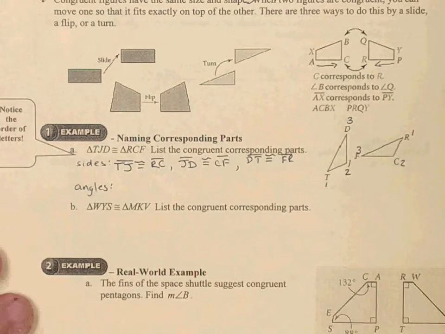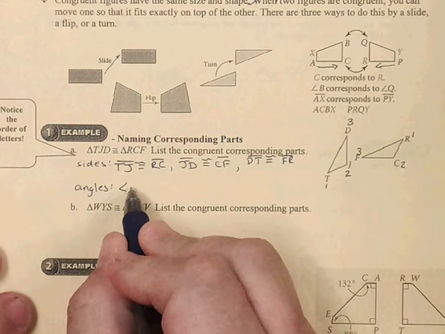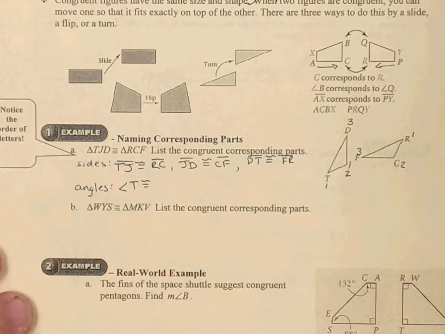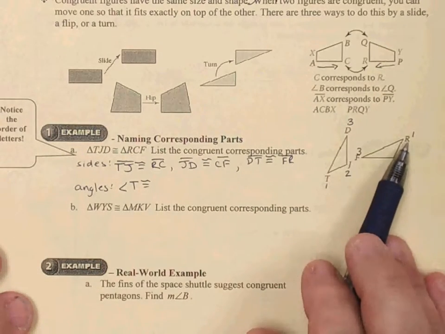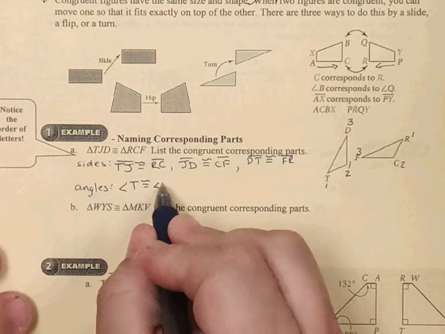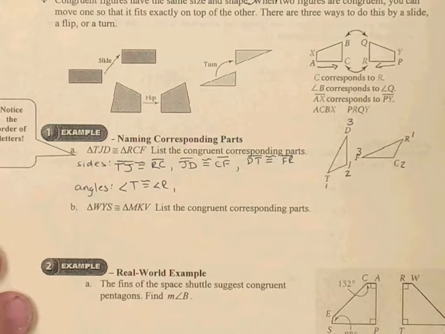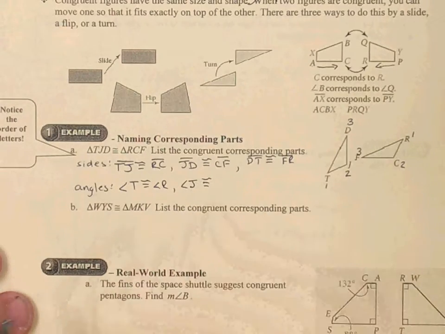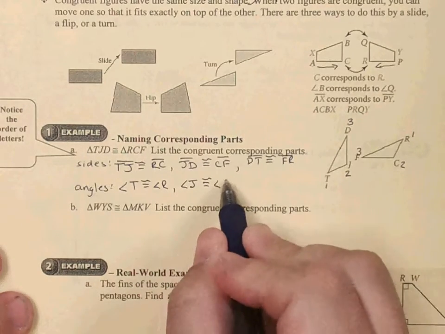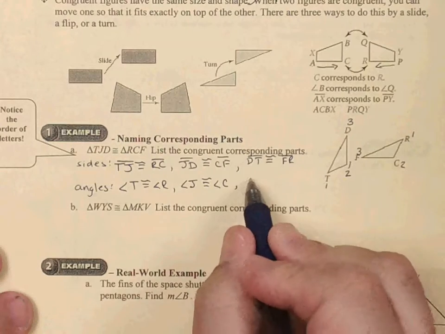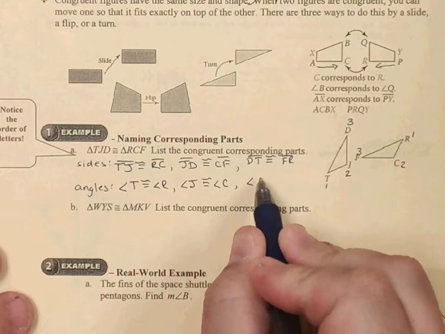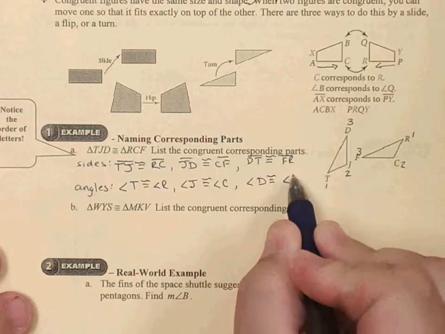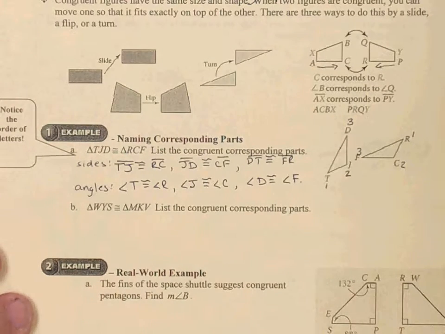Now in terms of the angles, angle T is going to be congruent to the angle 1 on the other one, which is angle R. Angle J is going to be congruent to angle C, and angle D is congruent to angle F.